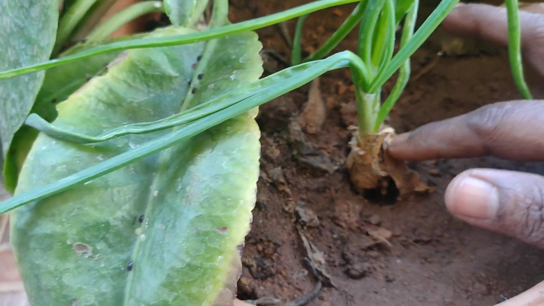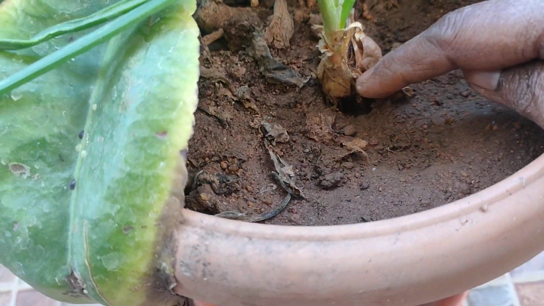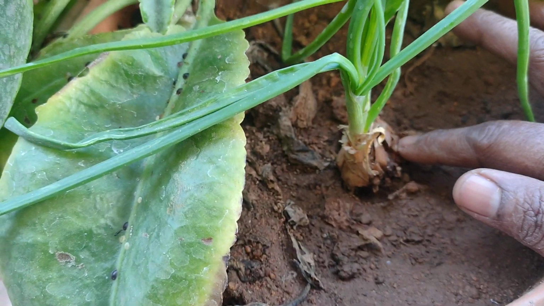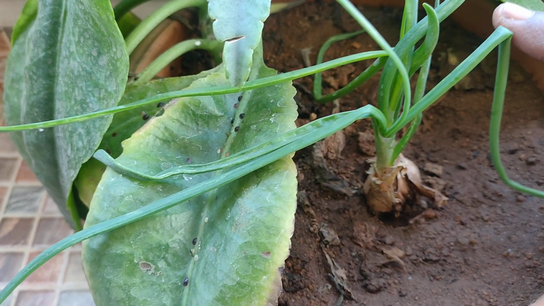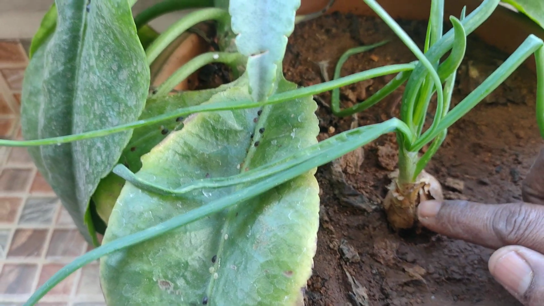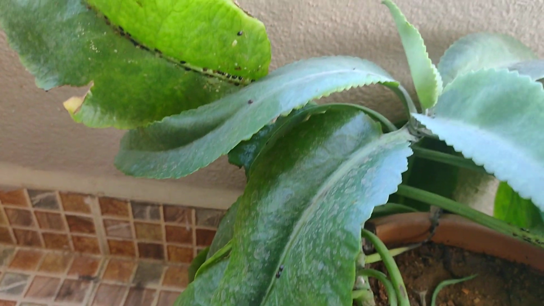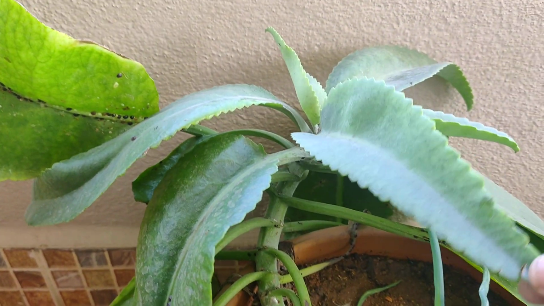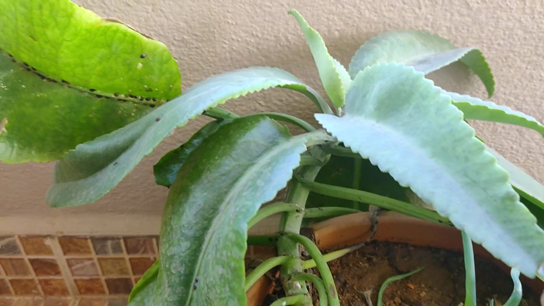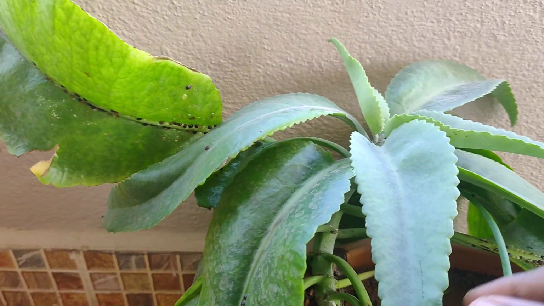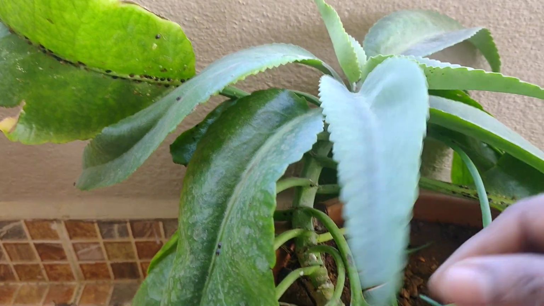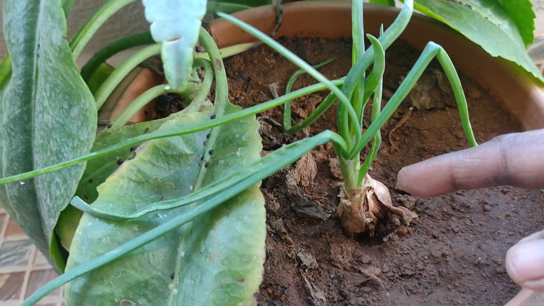See, this is the stem. The bulb-like structure is the stem. This stem grows into a new plant. This is stem propagation. Bryophyllum is showing leaf vegetative propagation. This is stem propagation.